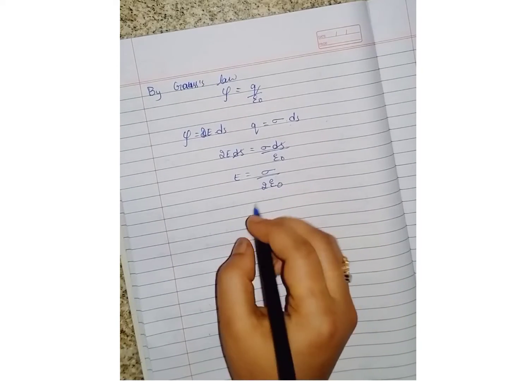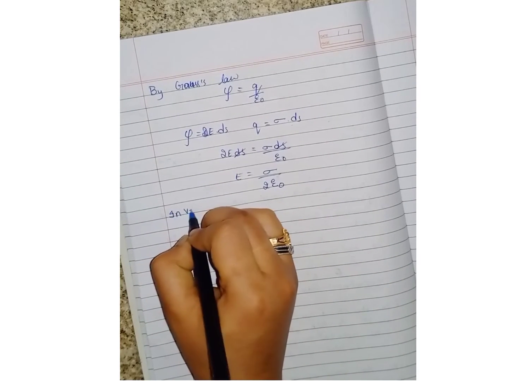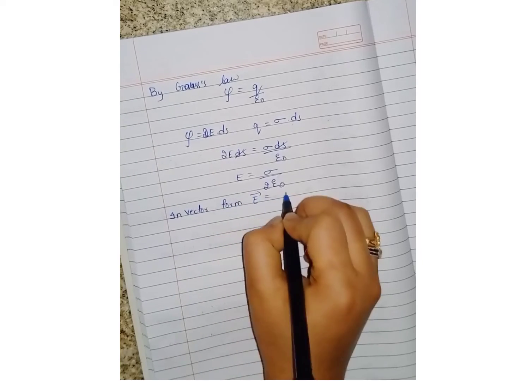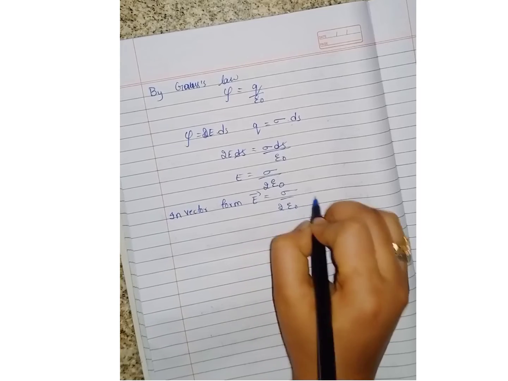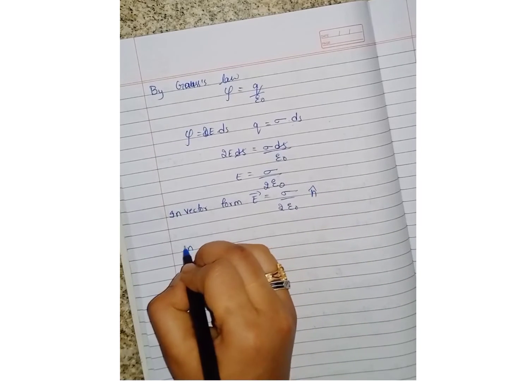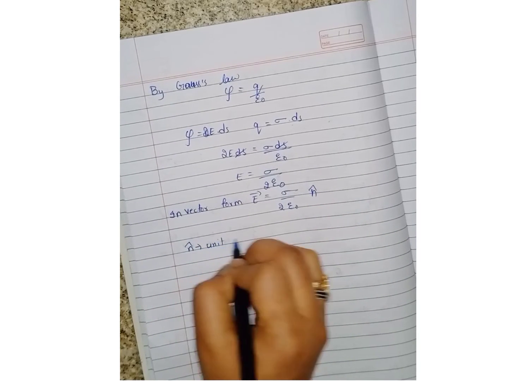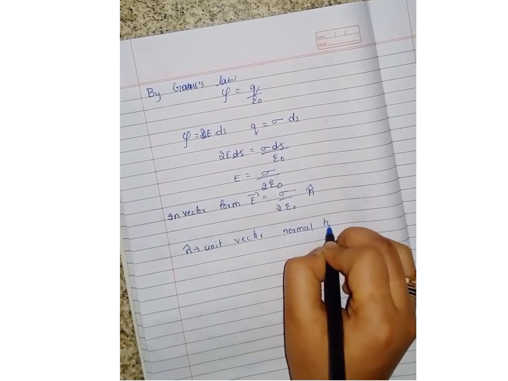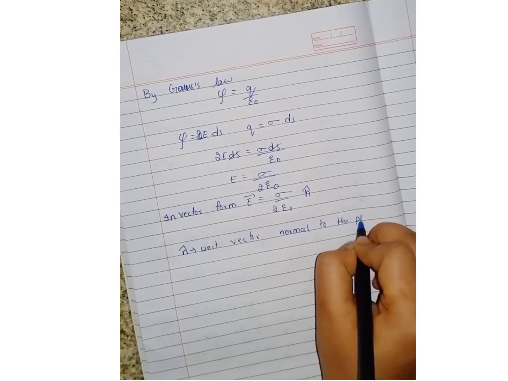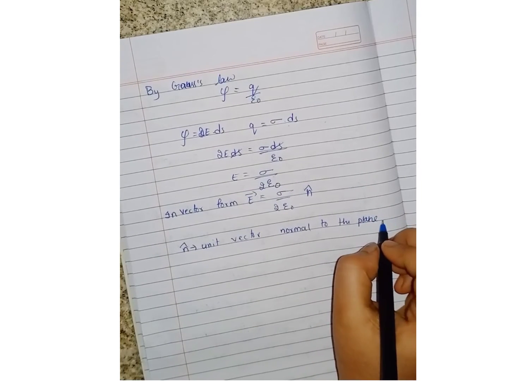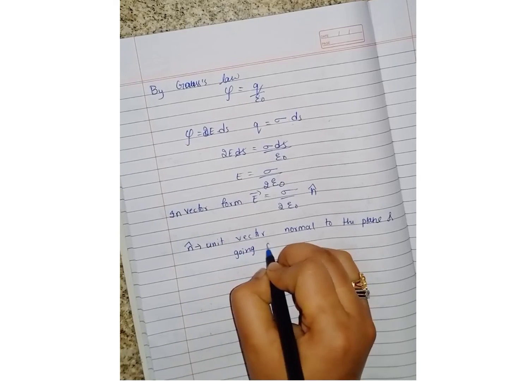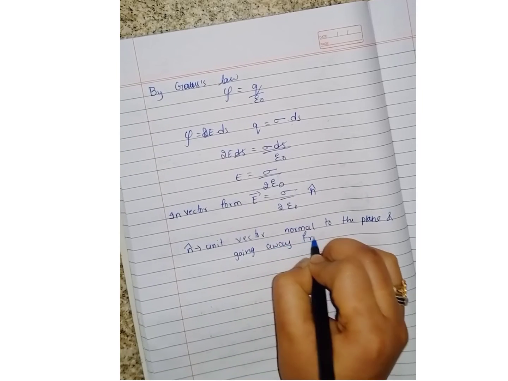This is the final equation, and in vector form, E is equal to sigma by 2 epsilon naught n cap. Here also n cap is a unit vector which is normal to the plane and going away from it. Okay, only this much is the derivation.